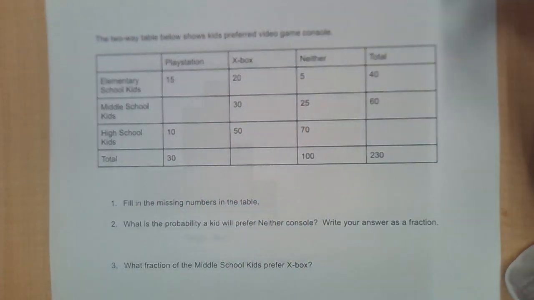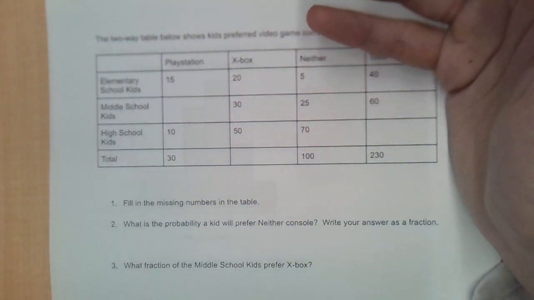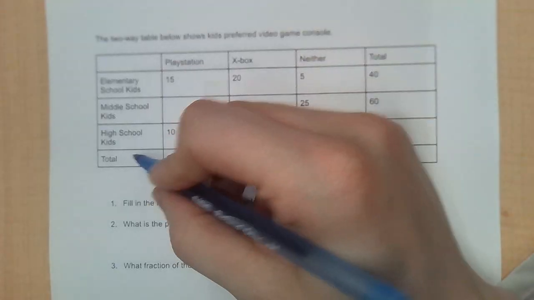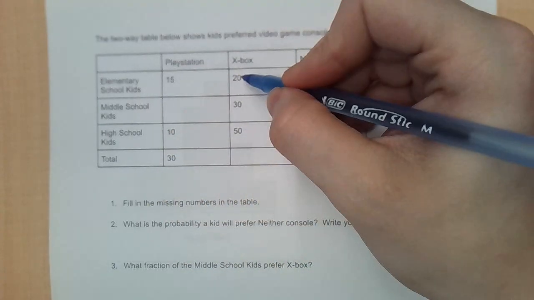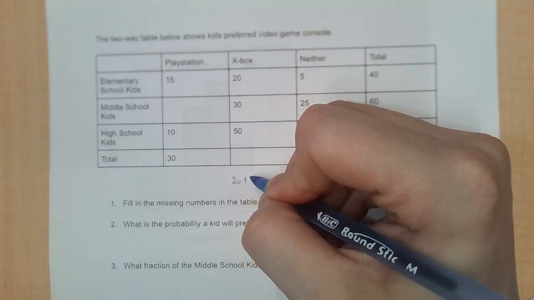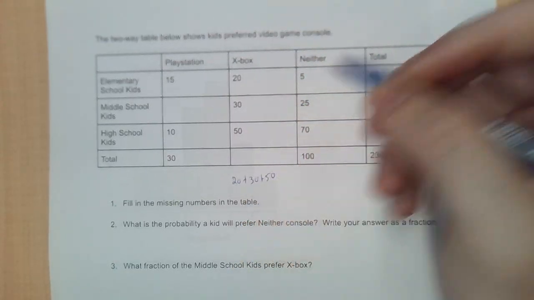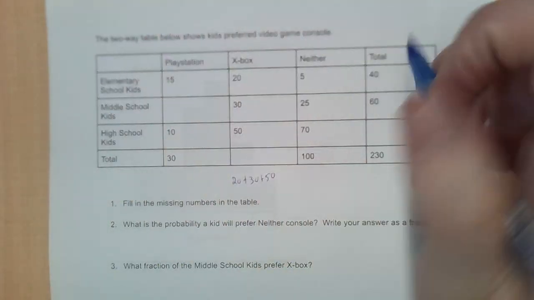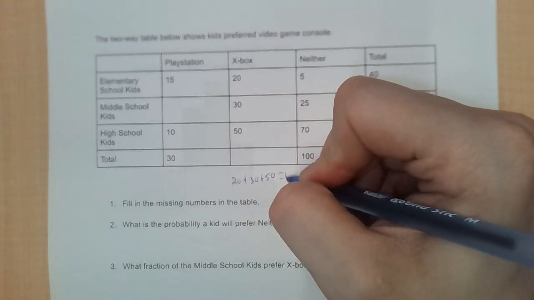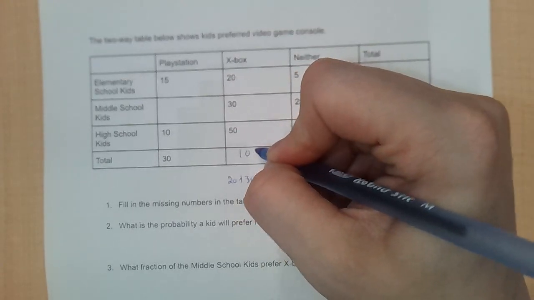So to do that, we're either going to add or we're going to subtract. So like here, for the Xbox column, because this is the total that we're missing, we're going to add 20, 30, and 50. So 20 plus 30 plus 50. And again, this is without a calculator. So that's 20 plus 30 is 50, plus 50 is 100. So this empty box here is 100.